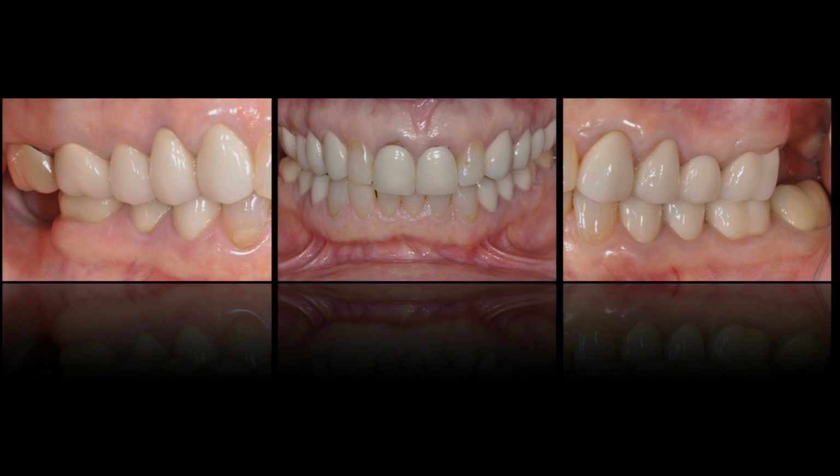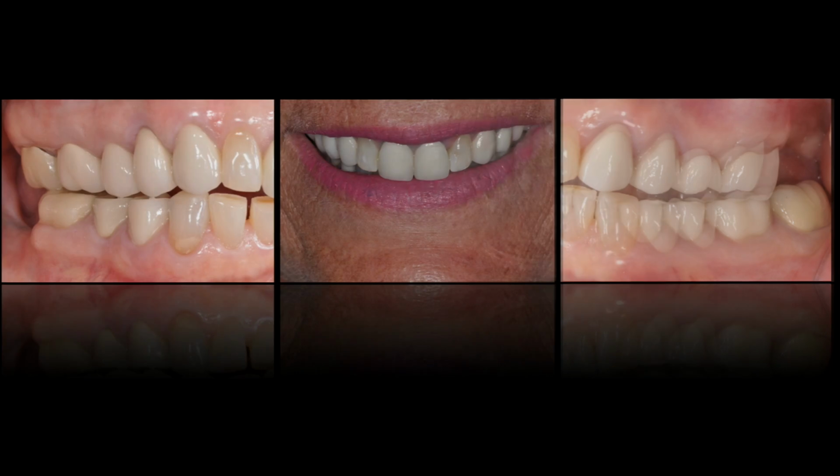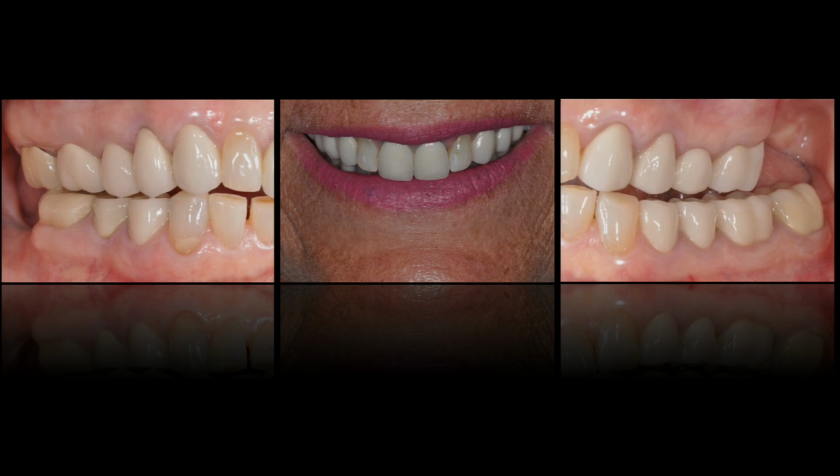So here's a patient that came to my office. That patient has a full mouth rehab that was done a few years ago. We have some issues from an occlusal standpoint. There are some failures. There are some fractures. That patient never felt comfortable in terms of her bite.